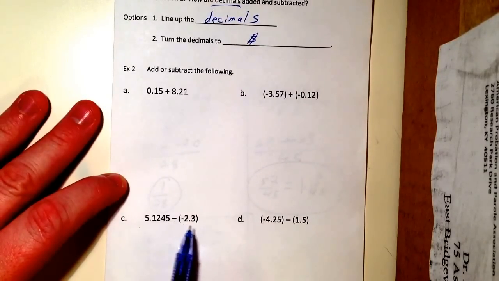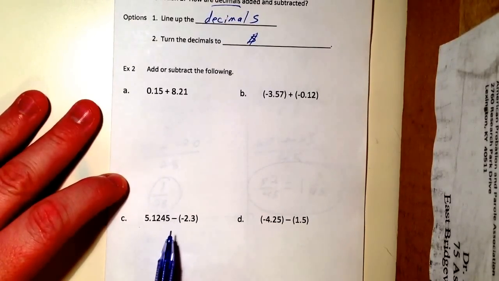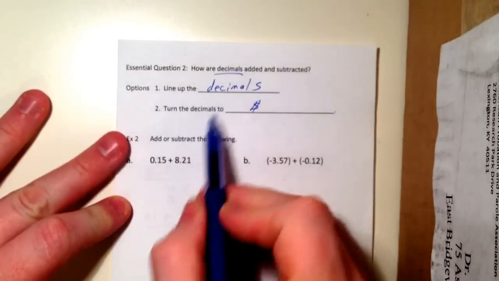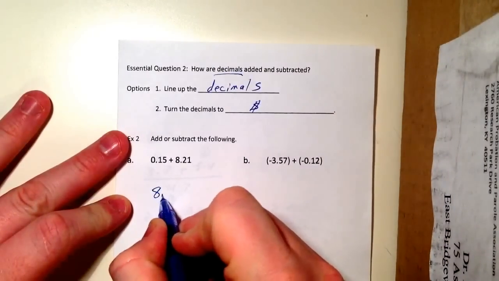5.1245 minus negative 2.3. That gets really hard to turn to money. But you can tell yourself that's around $5.12 minus a negative $2.30. But this, if you line up the decimals, it does get sort of easy.